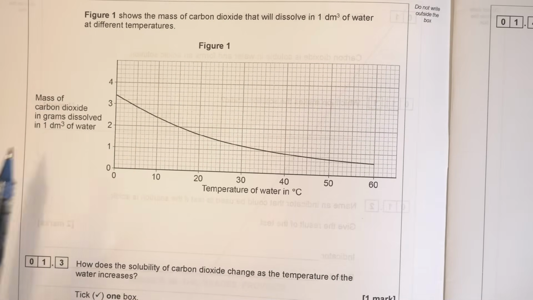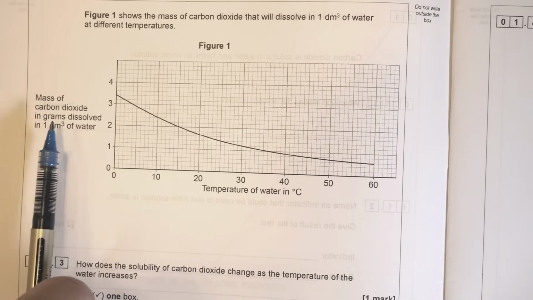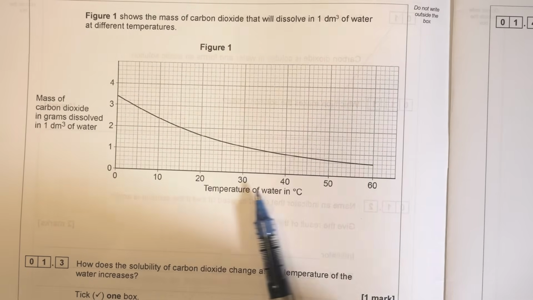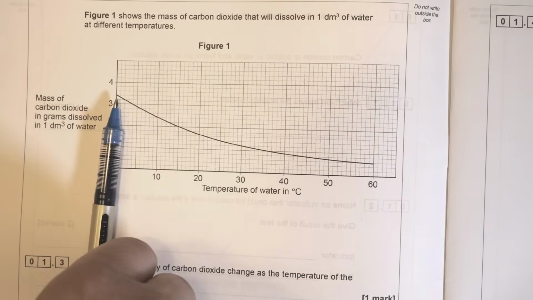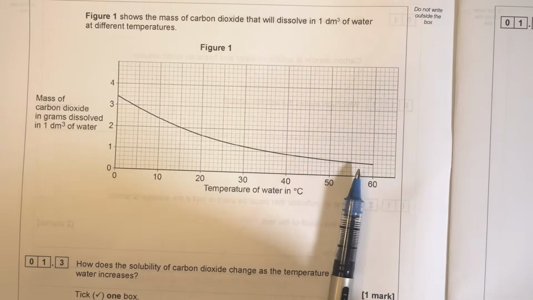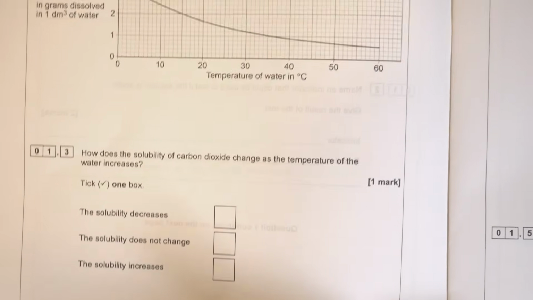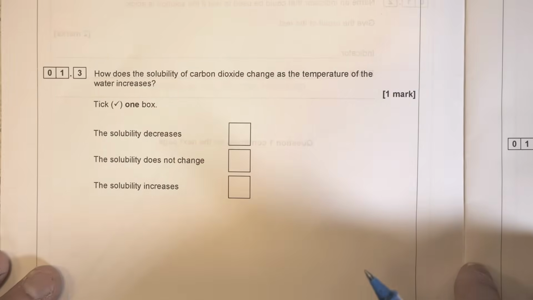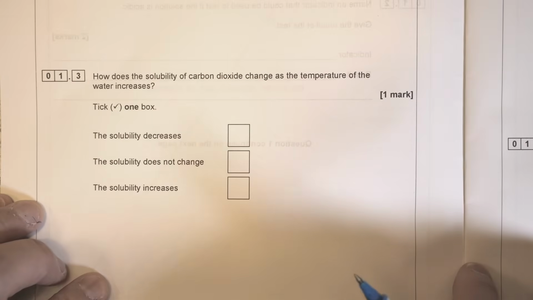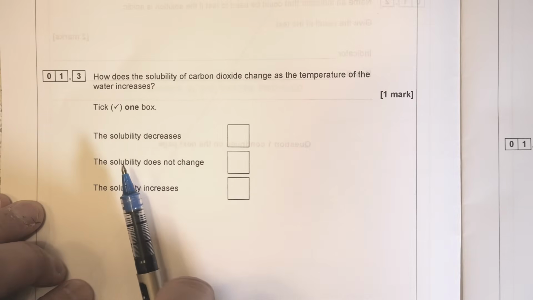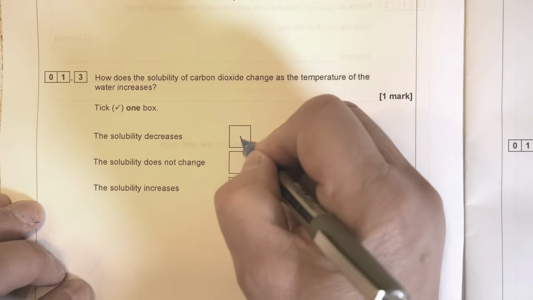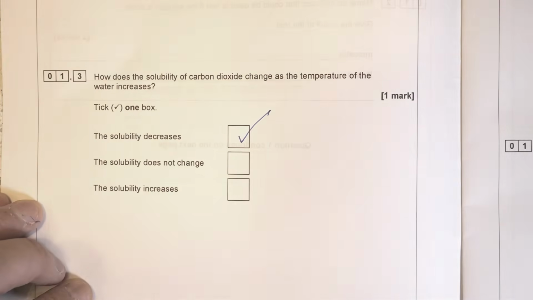We're then shown a graph of the mass of carbon dioxide dissolved in water at different temperatures, and we can see as the temperature increases, less carbon dioxide will dissolve in it. So what can we say here? How does the solubility of carbon dioxide change as the temperature increases? Well, as the temperature increases, the solubility decreases because it's a downward sloping graph.